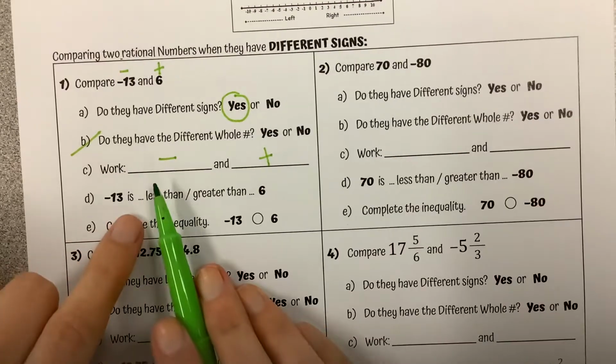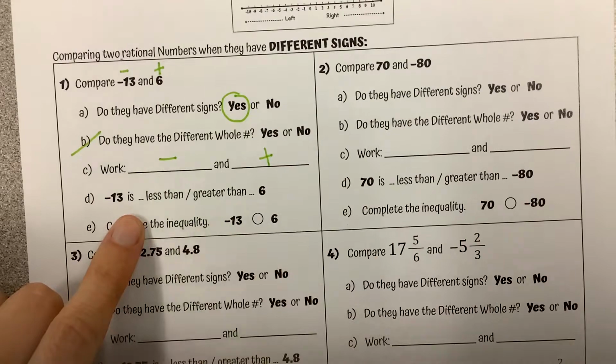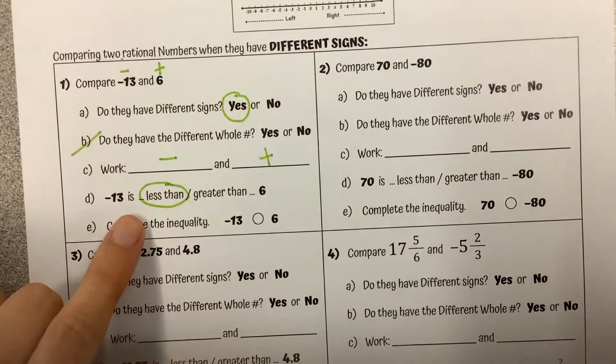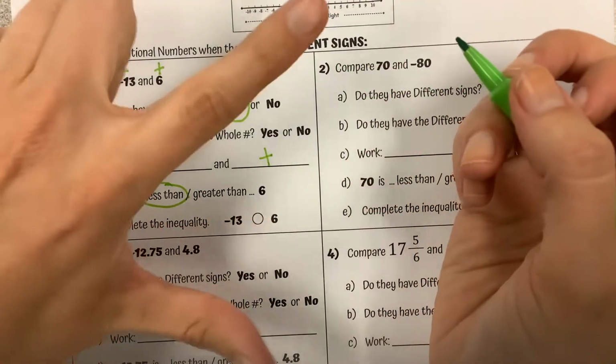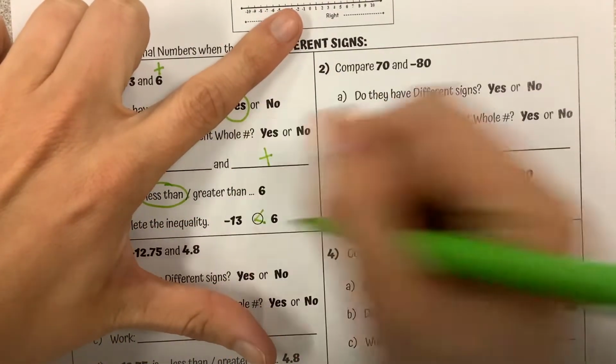So negative 13 is a negative. A negative is always going to be smaller than or less than a positive. So less than is to the left. Turn our hand, that is the less than symbol.